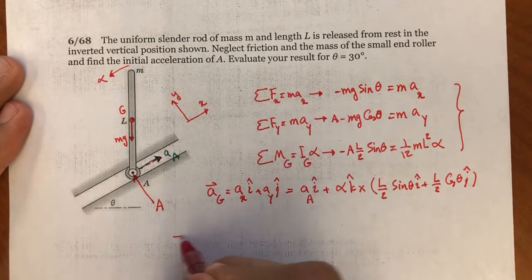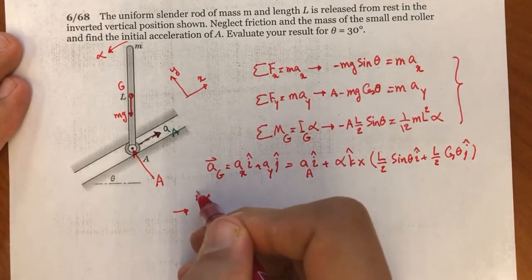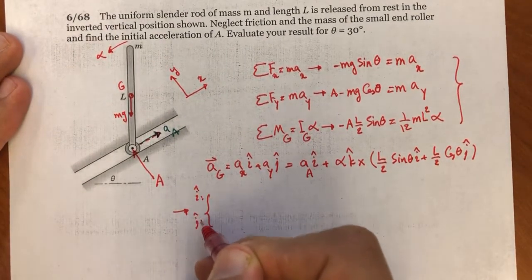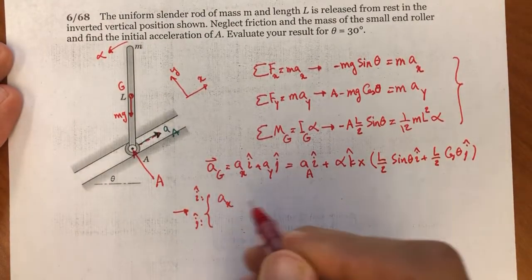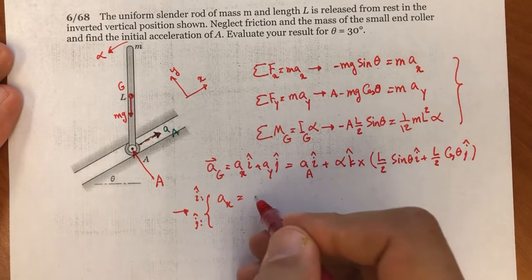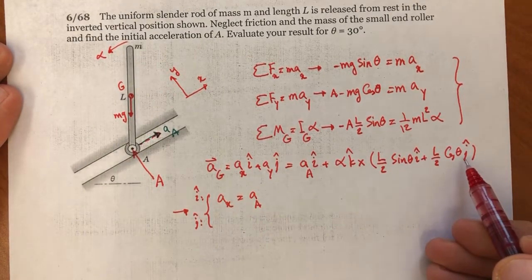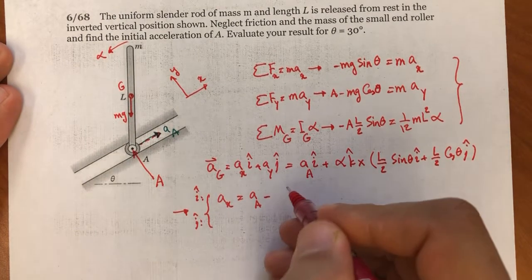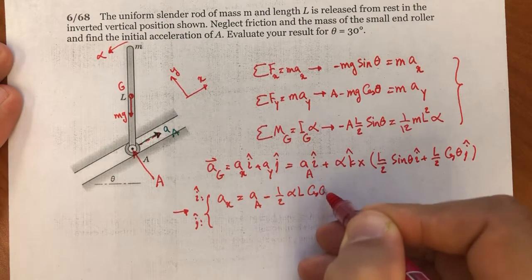If I separate I and j terms of this kinematic equation, I'm gonna have ax here is equal to, k cross j is negative i, so I'm gonna have negative 1/2 of alpha times L times cosine of theta.